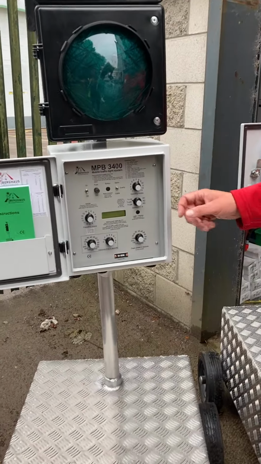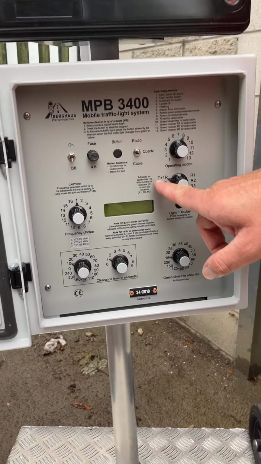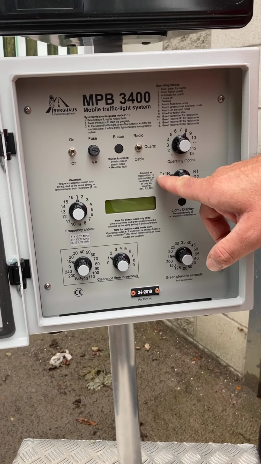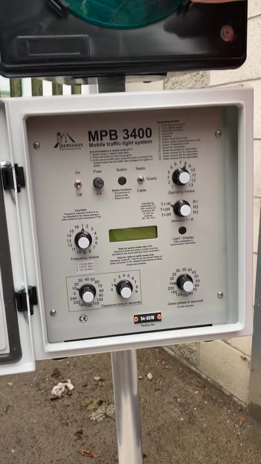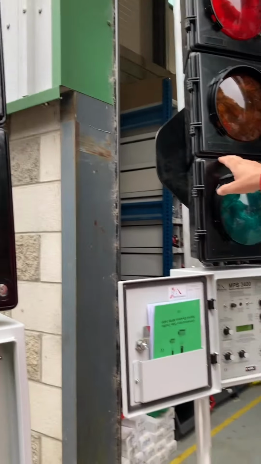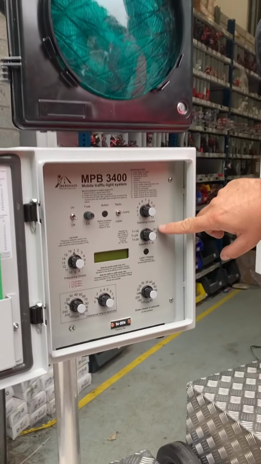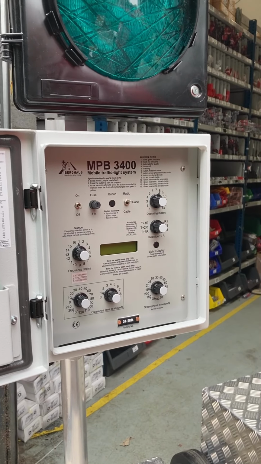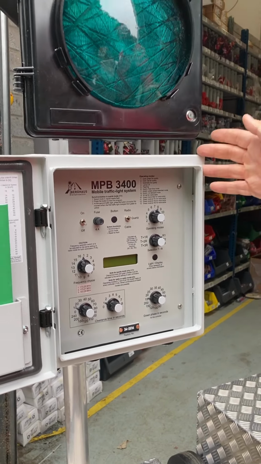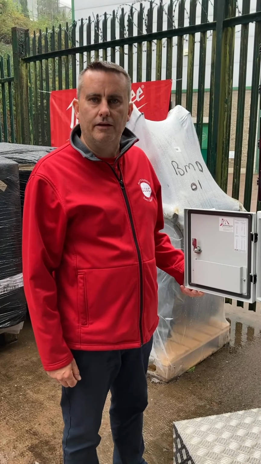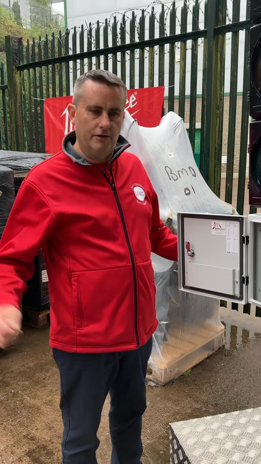So the next step in our setup is to set the transmitter to T+1R, which is transmitter plus one receiver. And on our one receiver, we just make sure that we're on R1, which means we're using our transmitter and one receiver. We want to calculate the speed and the distance between the traffic lights.